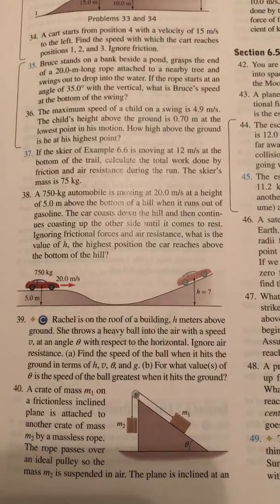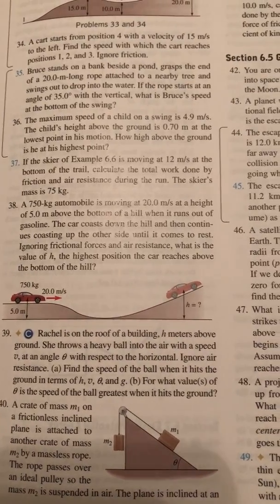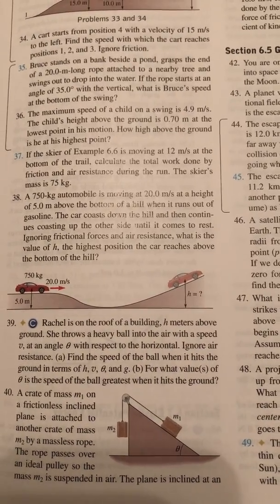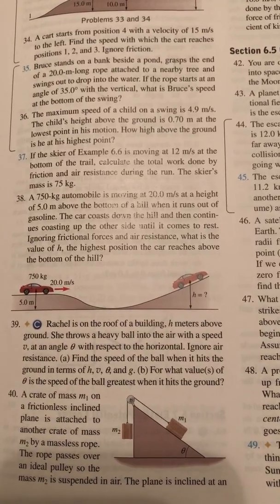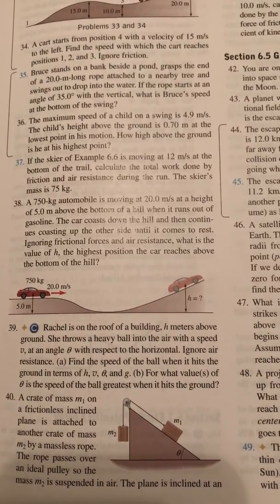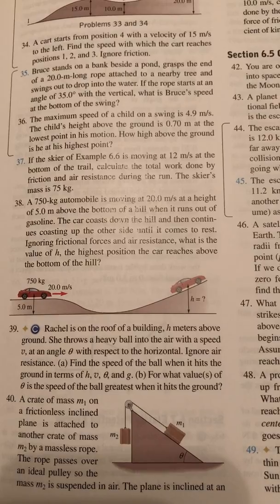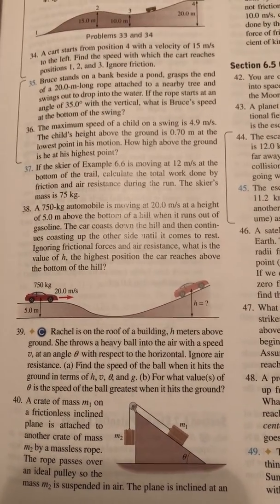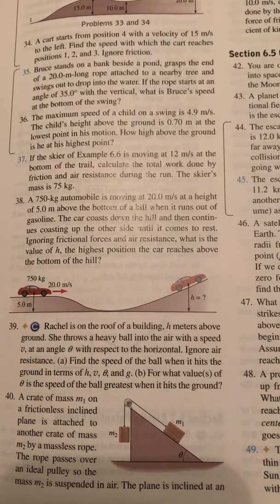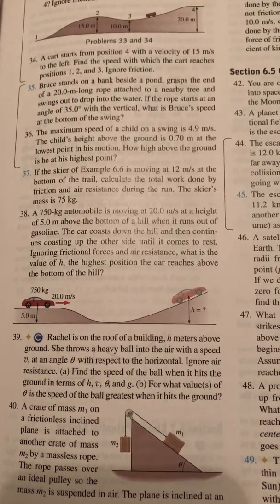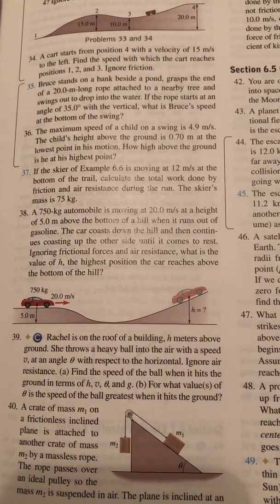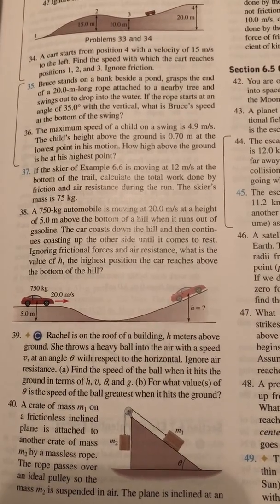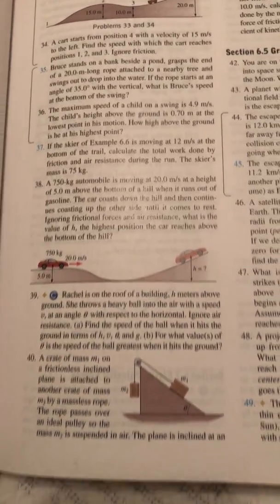A 750 kilogram automobile is moving at 20 meters per second at a height of 5 meters above the bottom of a hill. When it runs out of gasoline, the car coasts down the hill and then continues coasting up the other side until it comes to rest. Ignore frictional force and air resistance. What is the value of h? The highest position the car reaches above the bottom of the hill.